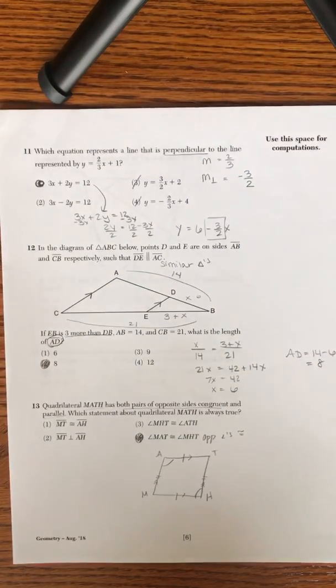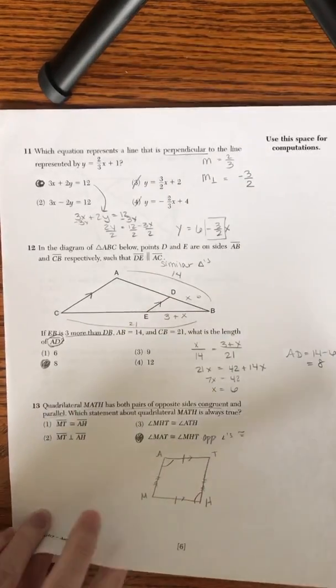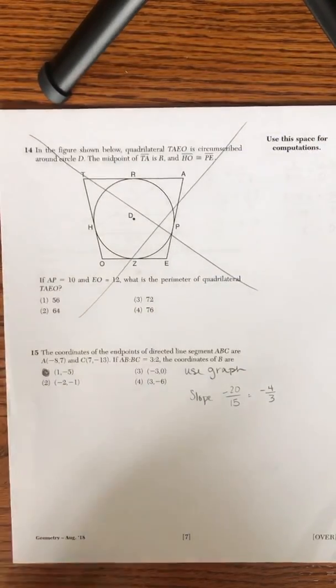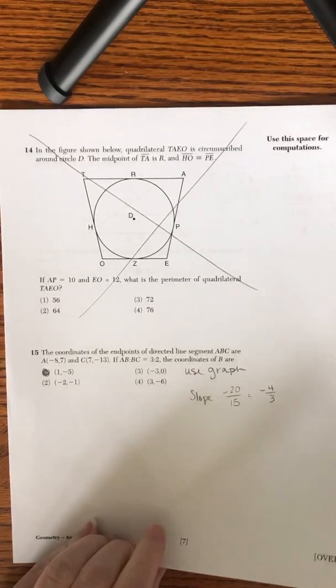Number 11, perpendicular lines have negative reciprocal slopes, so that is choice 1. Number 12 is similar triangles with a little bit of a twist. You had to put the 3 minus x and the 3 plus x on there. 13, so that was choice 2. 13 is 4. 14 we skipped. 15, I definitely used the graph for. That is choice 1.